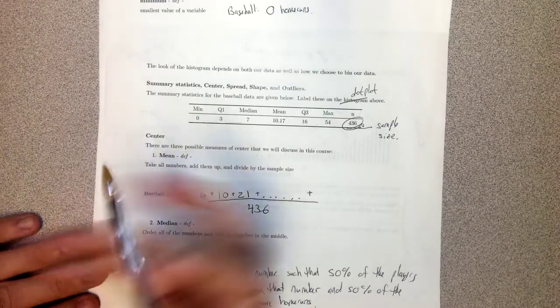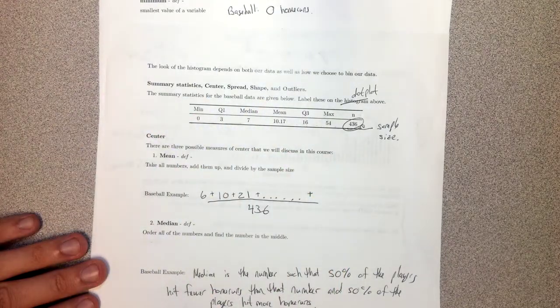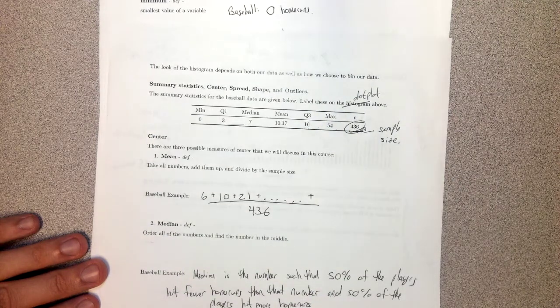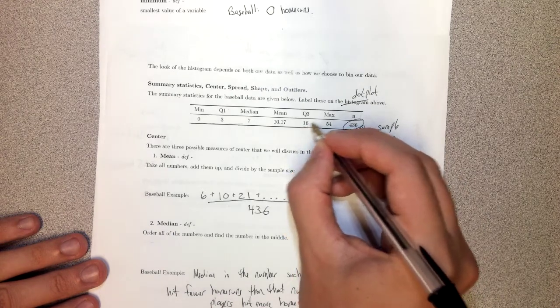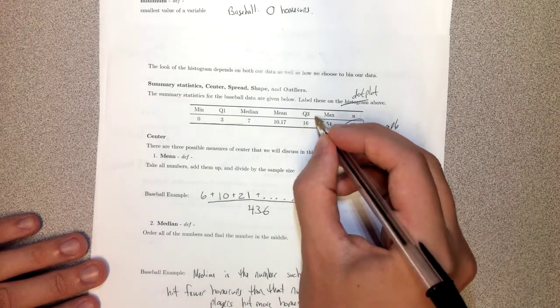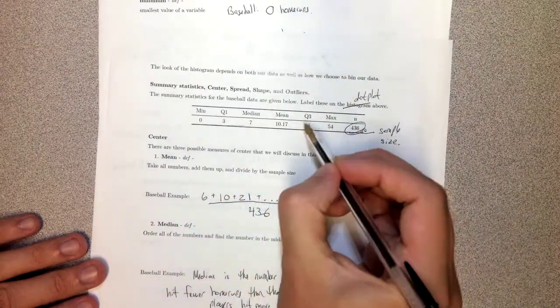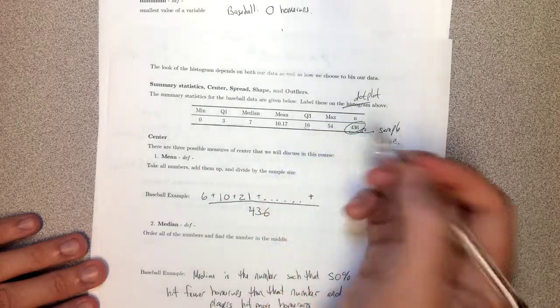So a fourth of them aren't even getting past 3 home runs. And you could make the same logic about Q3, except we're saying that about 25% of the baseball players in this data set actually hit more than 16 home runs. So a fourth of them hit quite a few home runs, more than 16.